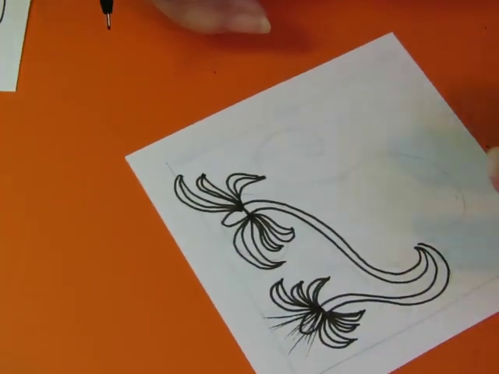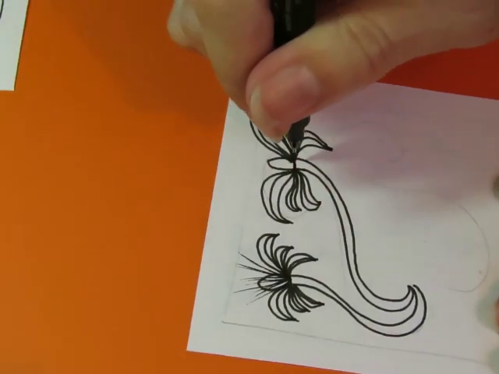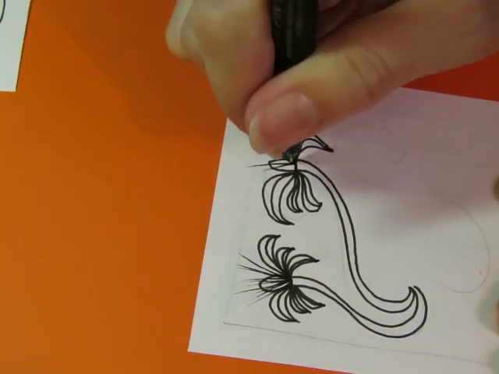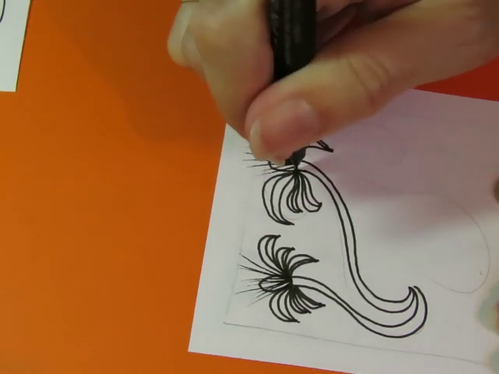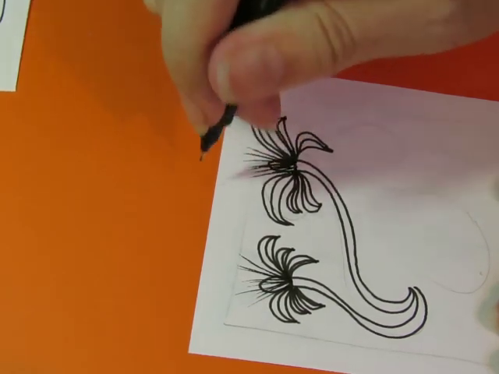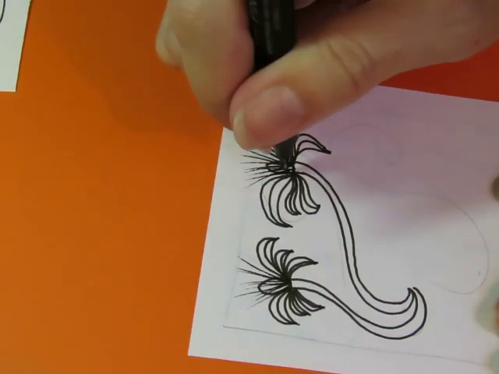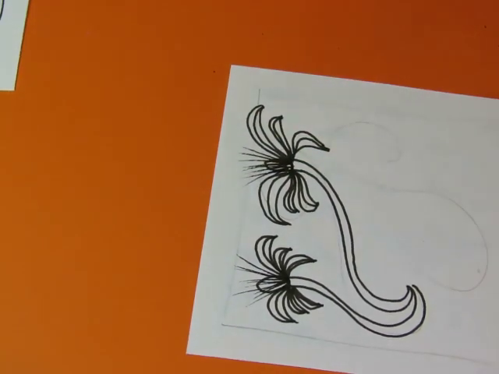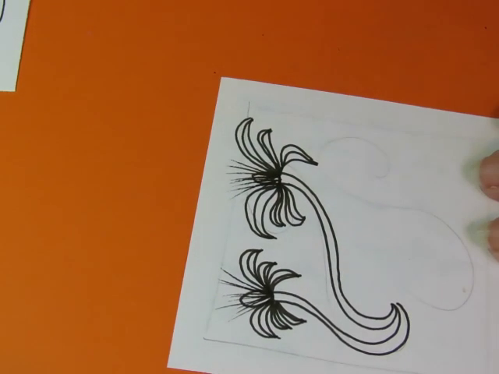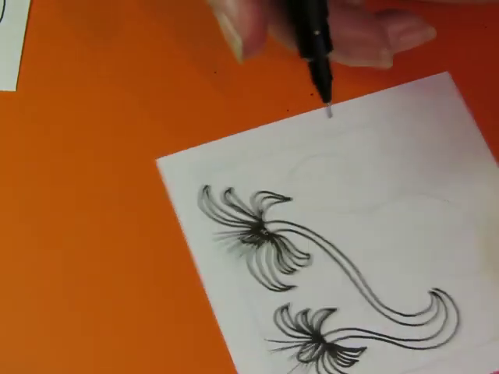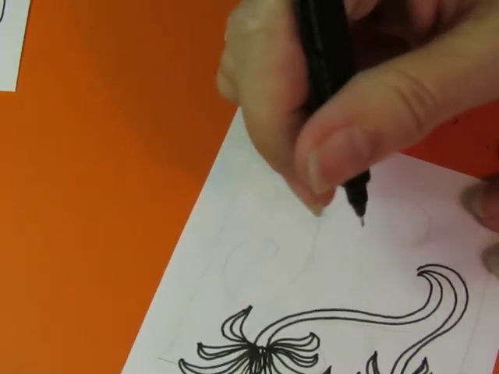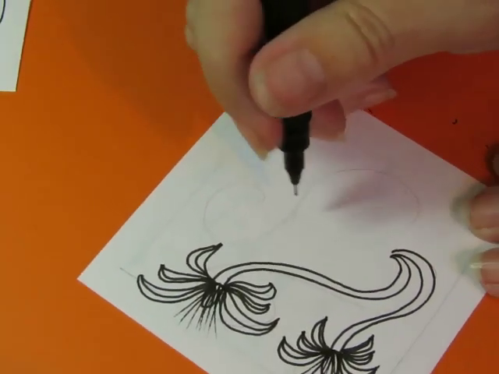Like that. And then flick. That's what the pattern says. Well, that's what we did.